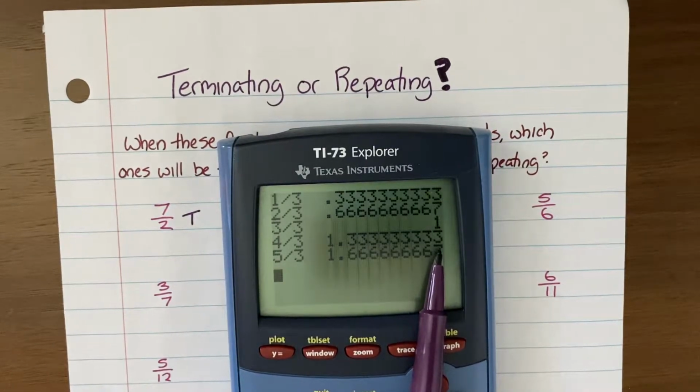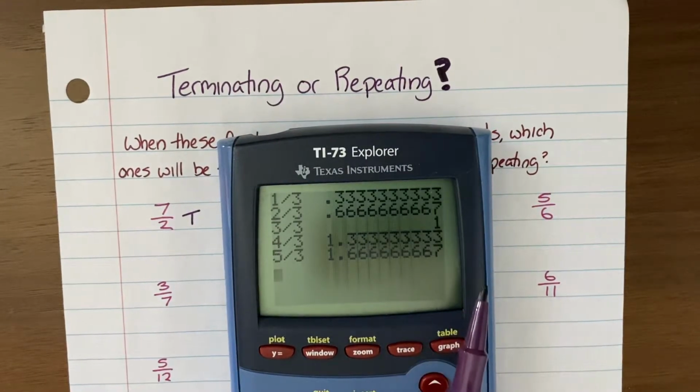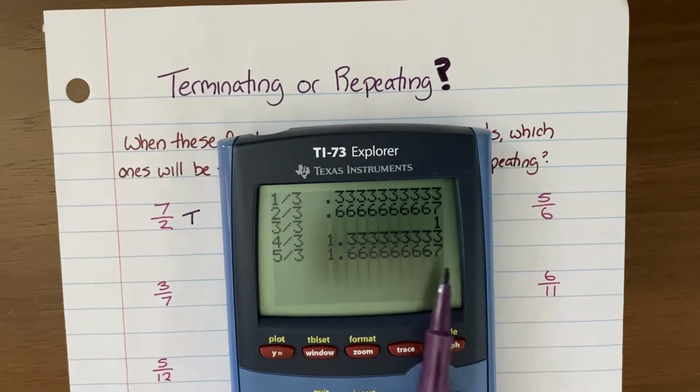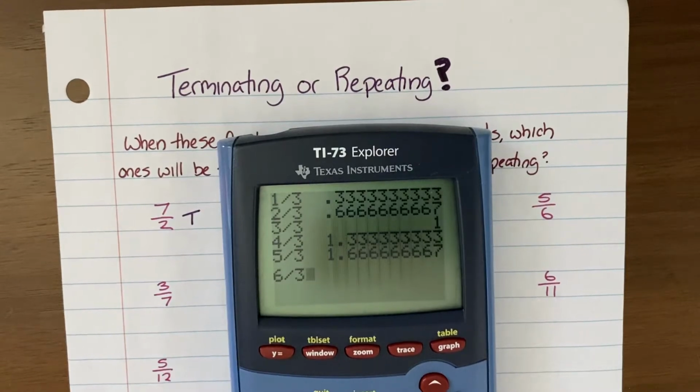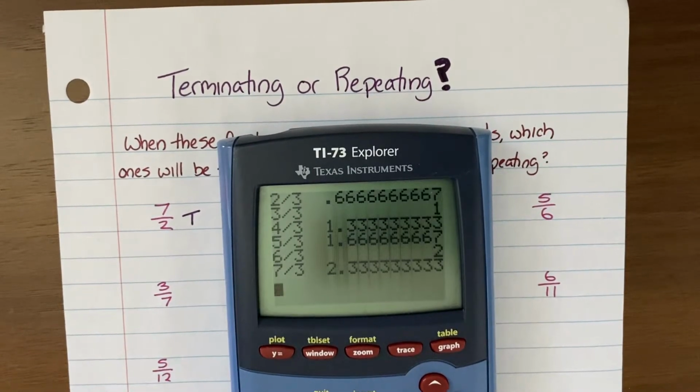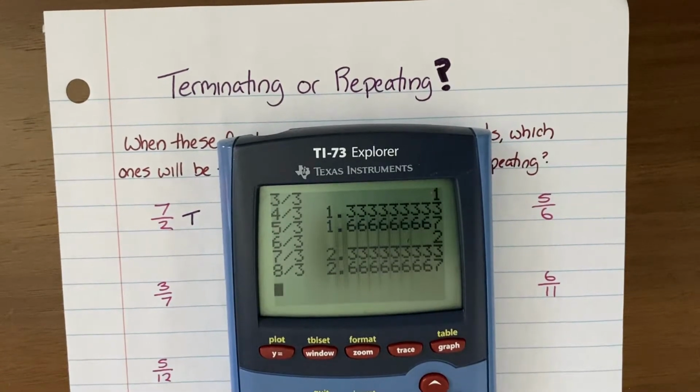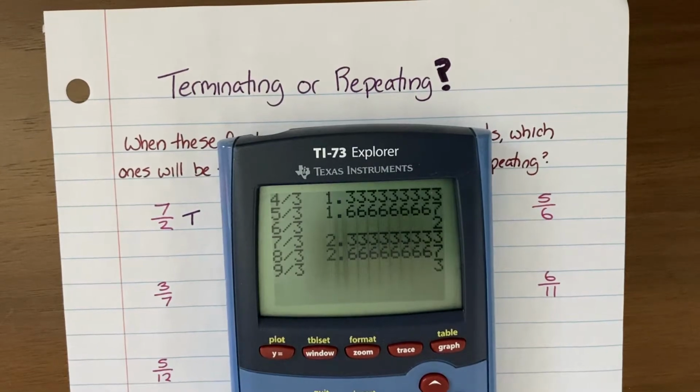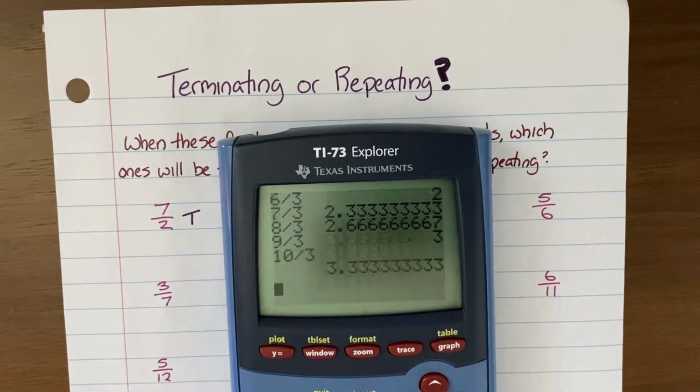It's just that the 3 isn't big enough to round up the last 3, whereas a 6 is big enough to round to the next number. 6 divided by 3, again, that's not a simplified fraction. That's just going to be 2. 7 divided by 3, repeating. 8 divided by 3, repeating. 9 divided by 3, wasn't simplified, it's just 3. 10 divided by 3, and so on and so on.